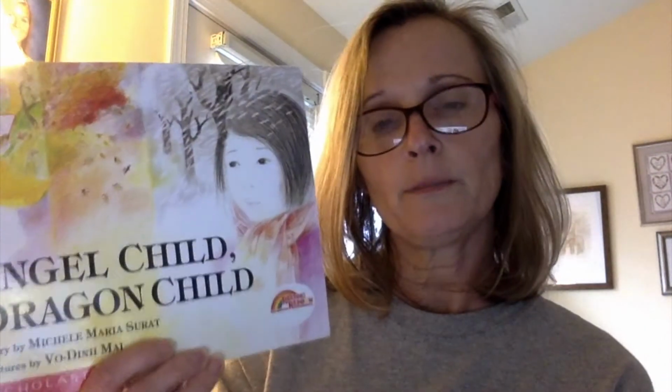And so we want to have a non-spoiler summary, of course, for this one, because we haven't read the book Angel Child, Dragon Child. I look at the pictures and the summary, then I know that the who is a girl named Oot and her family. That's the who. The what is that they have come to the United States from another country called Vietnam, and Oot goes to an American school for the first time, and she doesn't feel like she fits in. So there's my summary prediction.